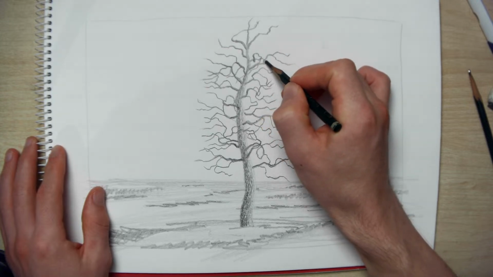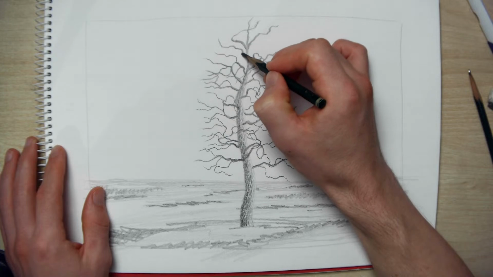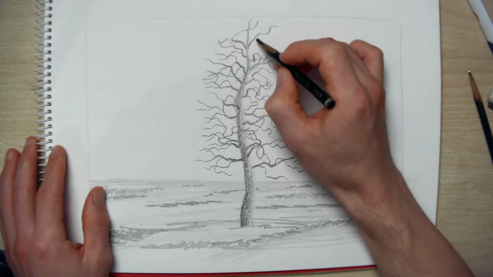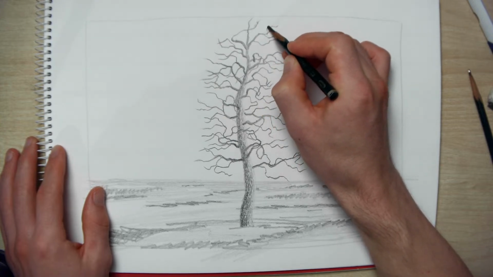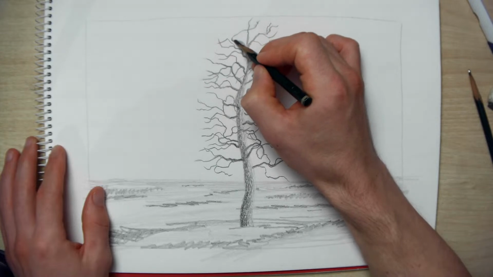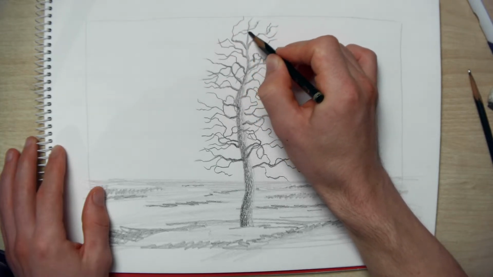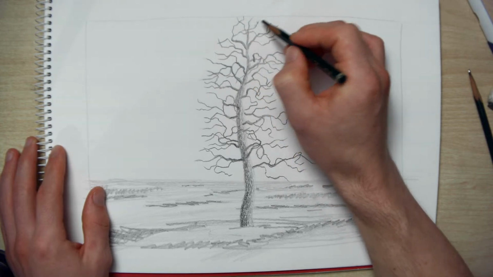Okay, maybe just 2 secondary branches here, not too much up here. Just 1 for that one, 2 for this one. Maybe this one gets 3. This one too, and the top gets a bifurcation up here.